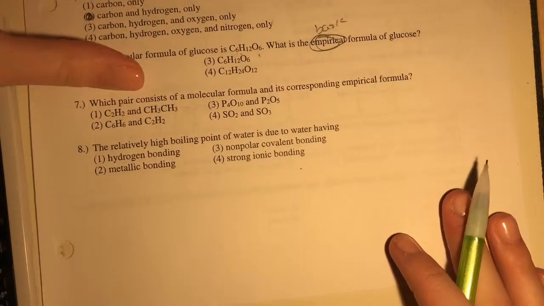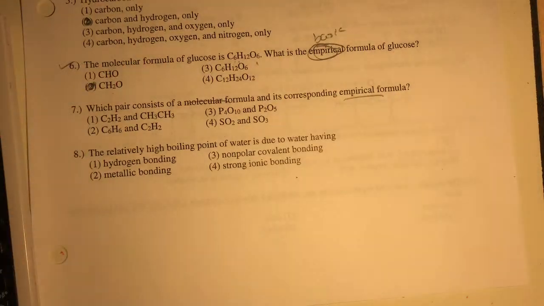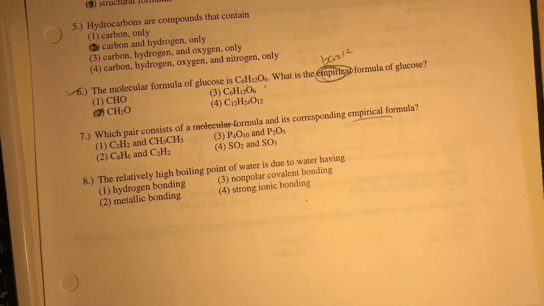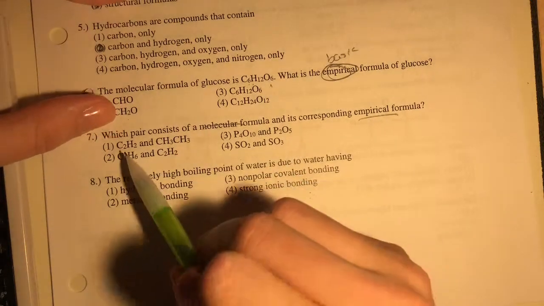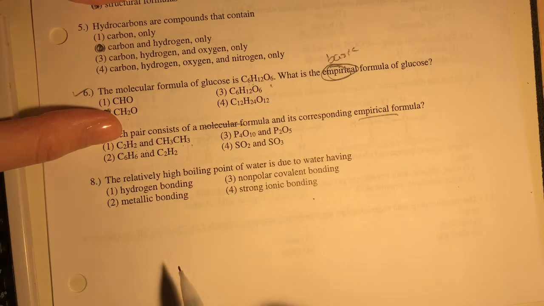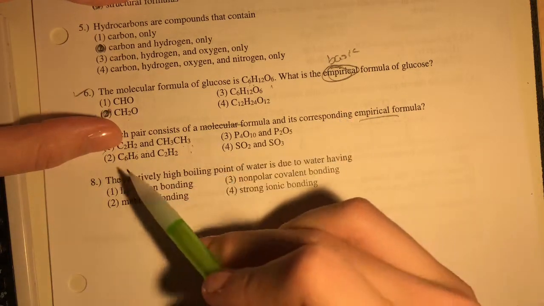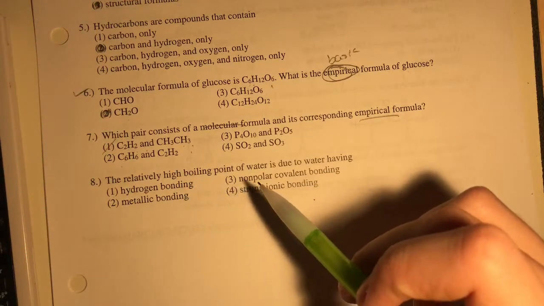Which pair consists of a molecular formula and its corresponding empirical formula? Basically, it's going to be paired up with the basic formula and the non-basic or complex formula. C2H2 and then CH3. No, that does not go together. C6H6 and then C2H2.